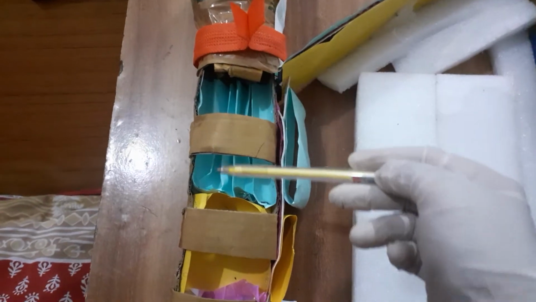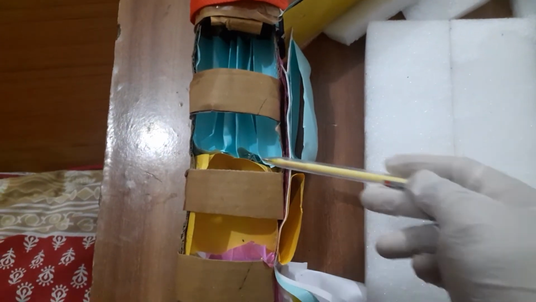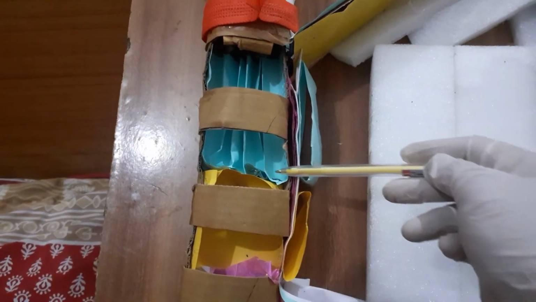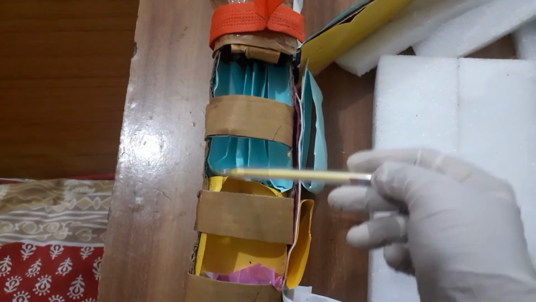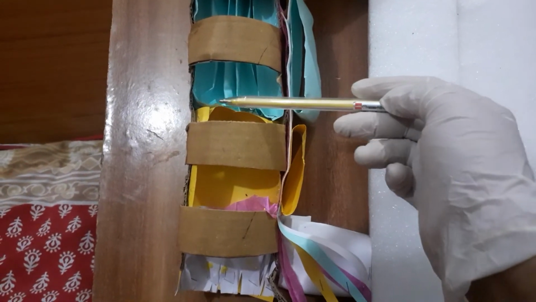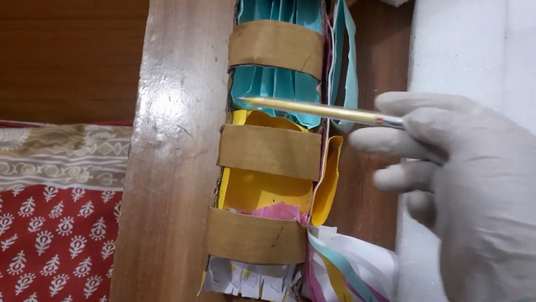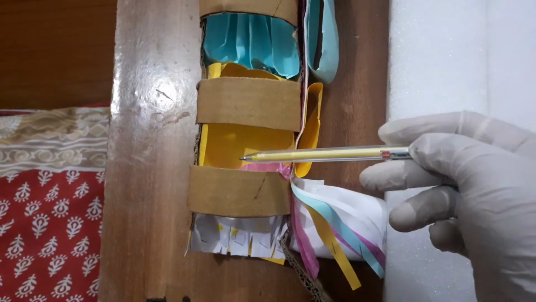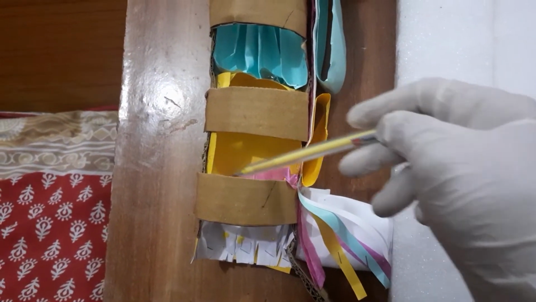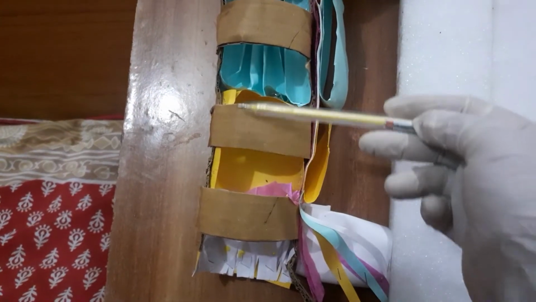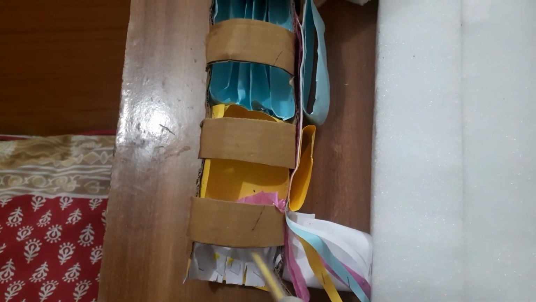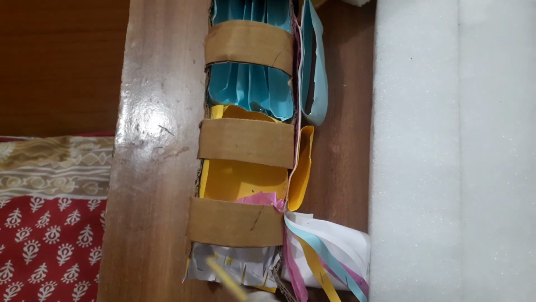From the anorectal ring up to the pectinate line, this much is 15 millimeter, and from the pectinate line up to the white line of Hilton is also 15 millimeter. And the lowermost area is 8 millimeter.